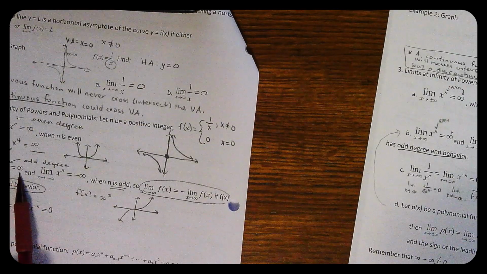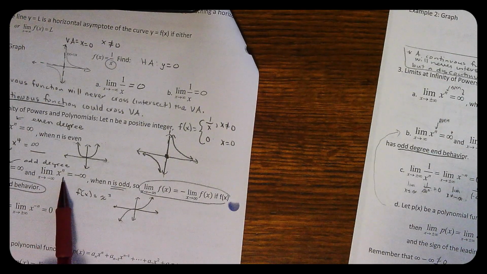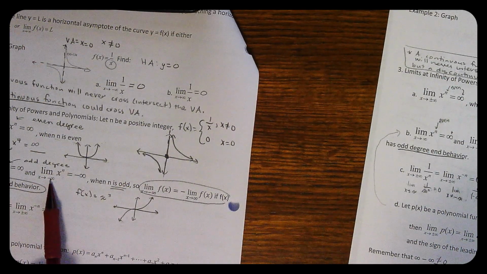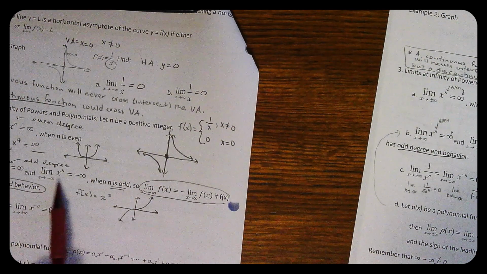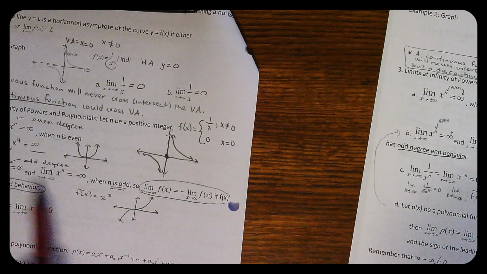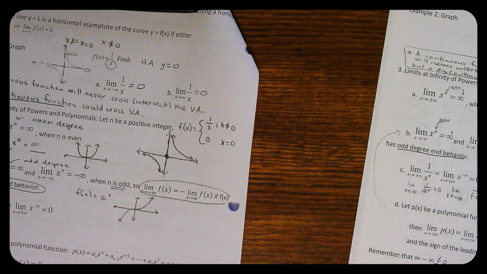See, positive infinity, positive infinity, negative infinity. So this equals this if we just change that sign to a positive infinity and that to a positive infinity. We'll look at an example of when we can use that.